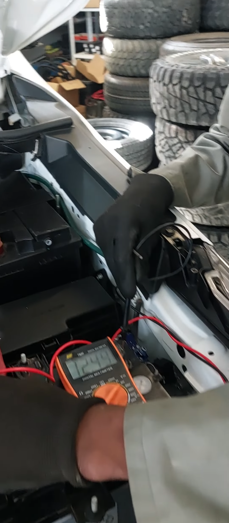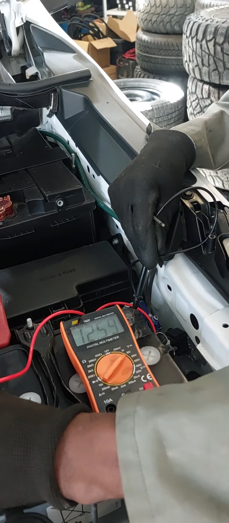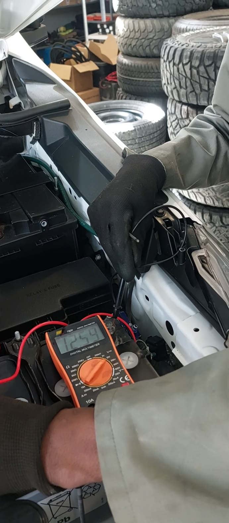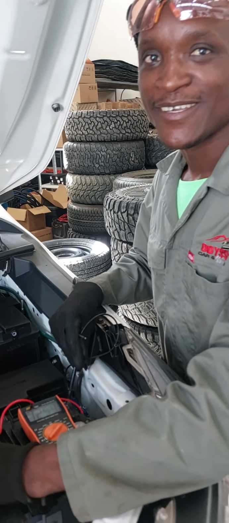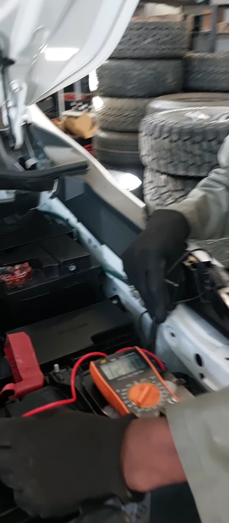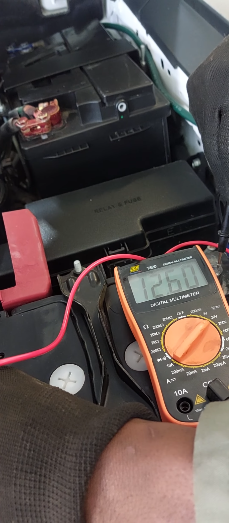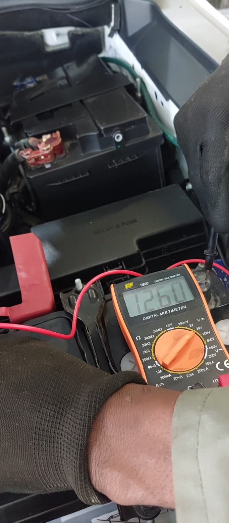As you can see, my battery is 12.559, which means, let's check, 12.60. So our battery is fine. It's good. We can do our test.